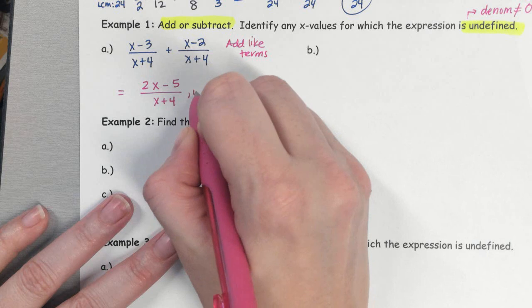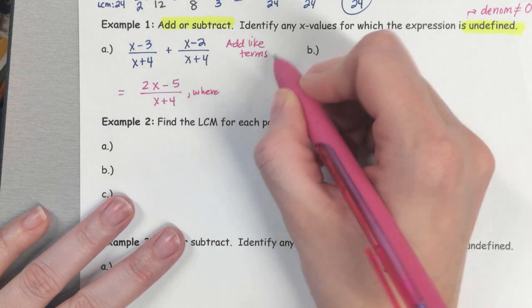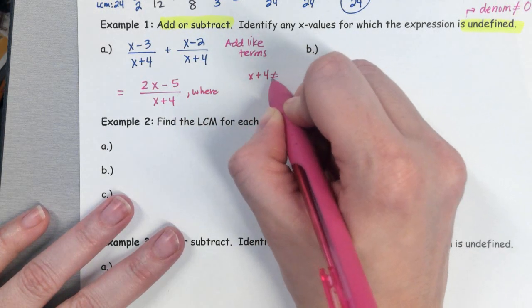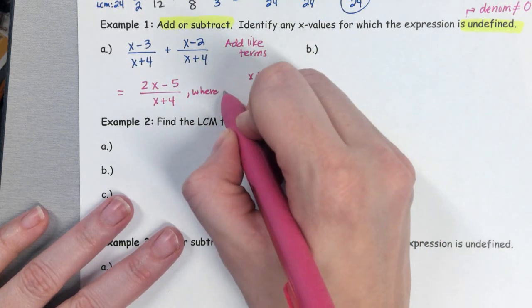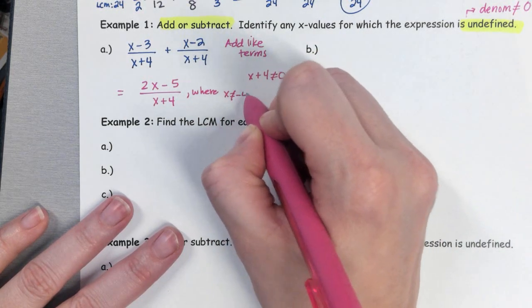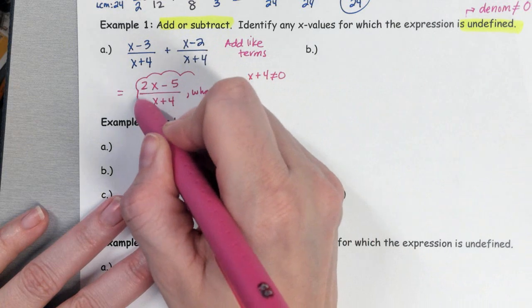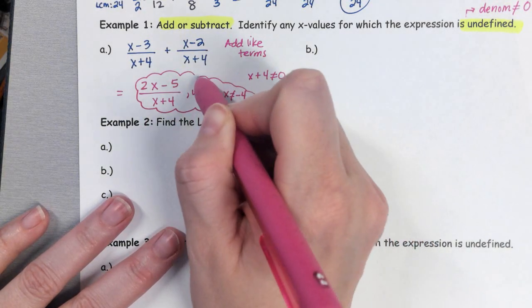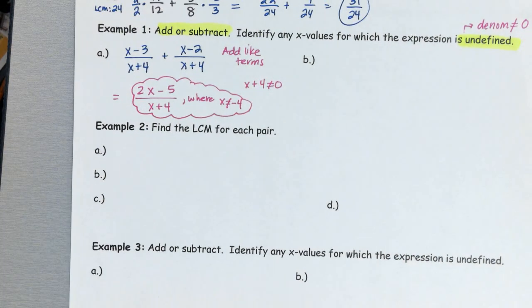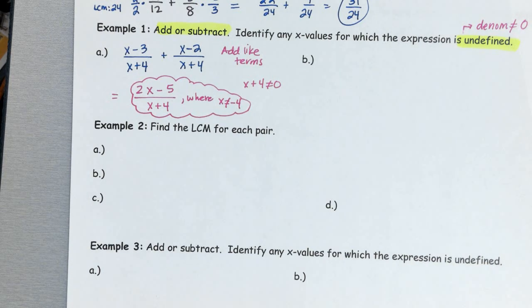Now we have to find out what x can't be. So if the denominator can't be 0, x plus 4 can't be 0, so what can x not be? Negative 4. Yep, x cannot be negative 4. If it was, that would produce the no solution if you were to solve it. Okay, so we're saying that is our restriction.